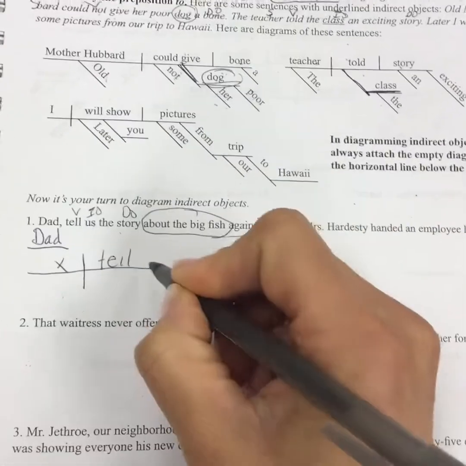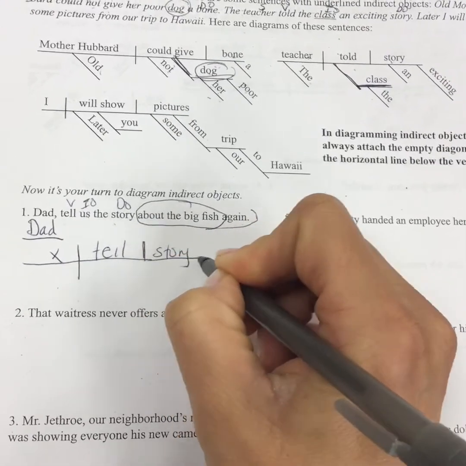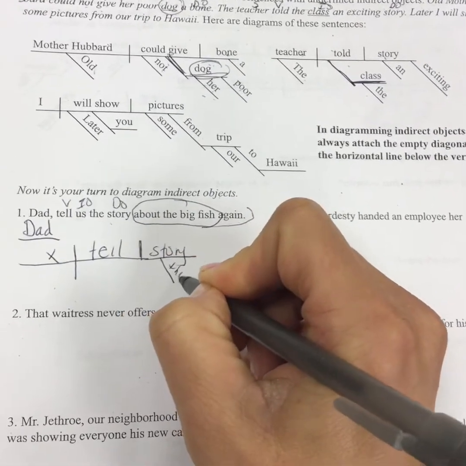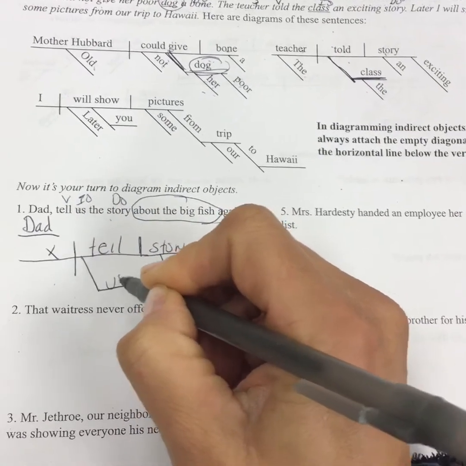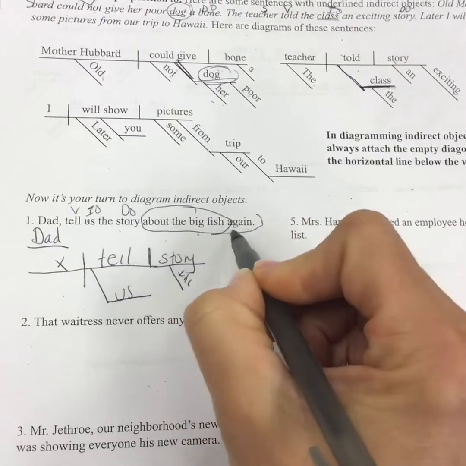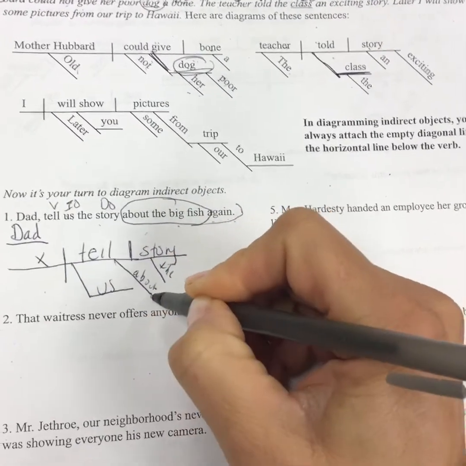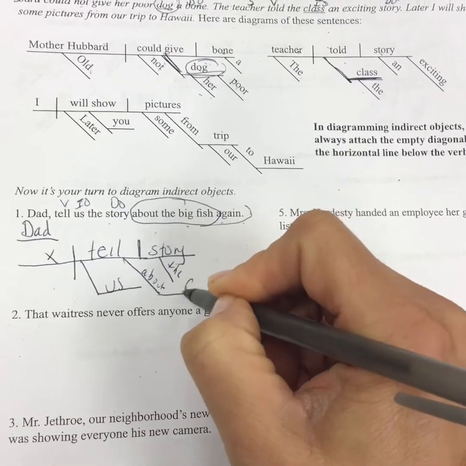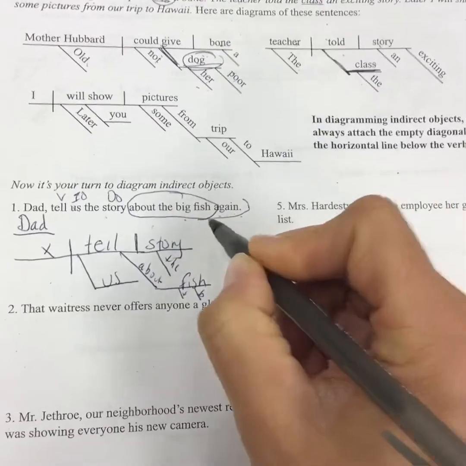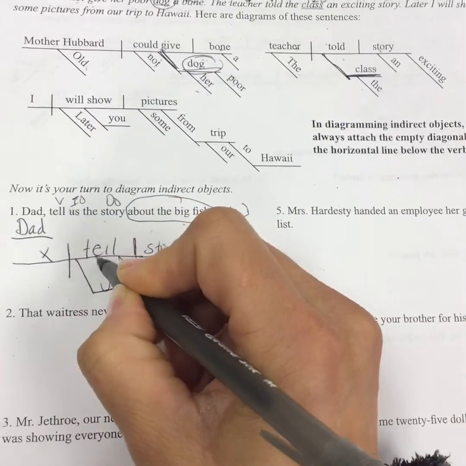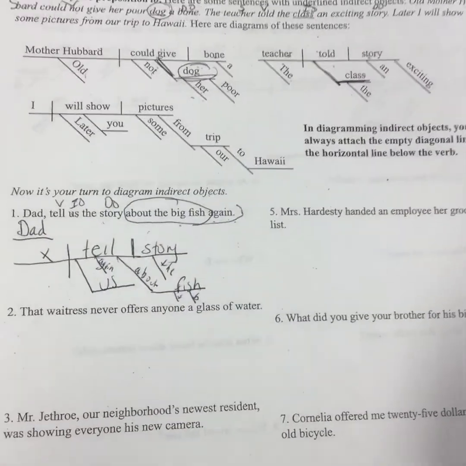So tell what? Story. We have the story. To whom? Us. About the big fish again. About fish, the, and big. Again is an adverb, so it goes under tell.